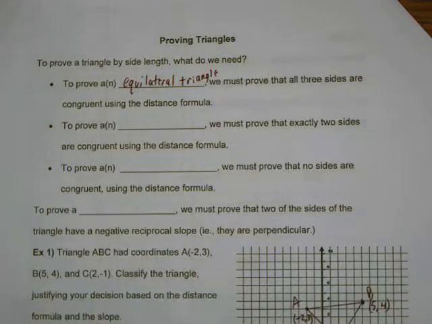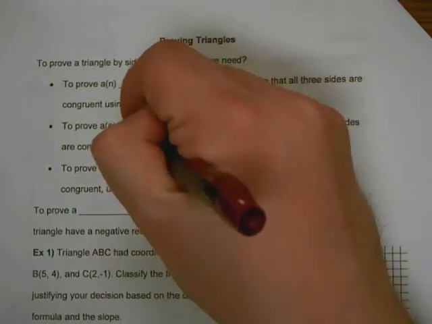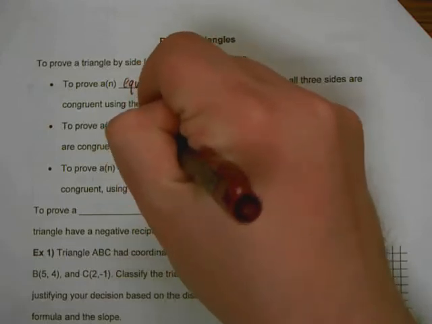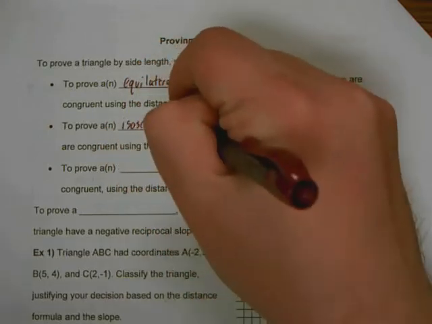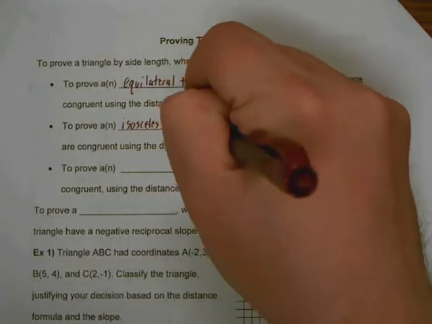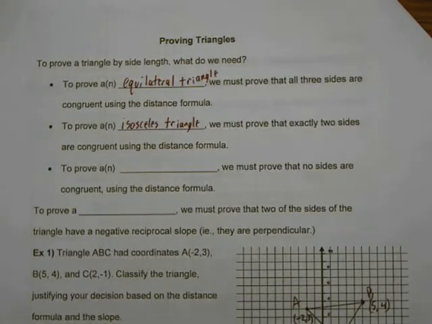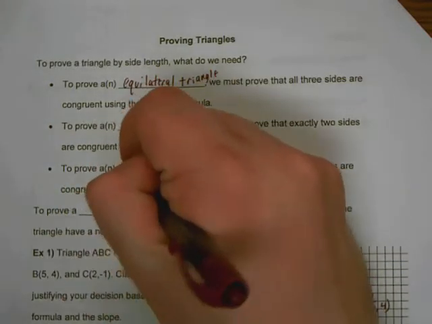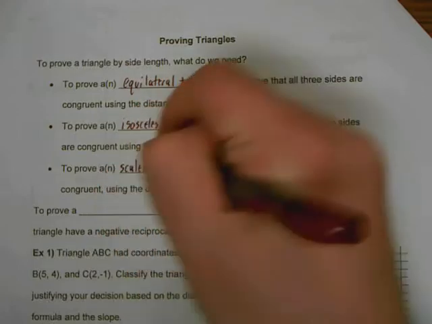The second kind of triangle that we're going to talk about is an isosceles triangle. That is a triangle that has two congruent sides. So to prove an isosceles triangle, we are going to need to prove that two of these sides are congruent, using the distance formula again. Our last situation is where we have no sides that are congruent. So we would have to have all three sides being different lengths, and we call that a scalene triangle.